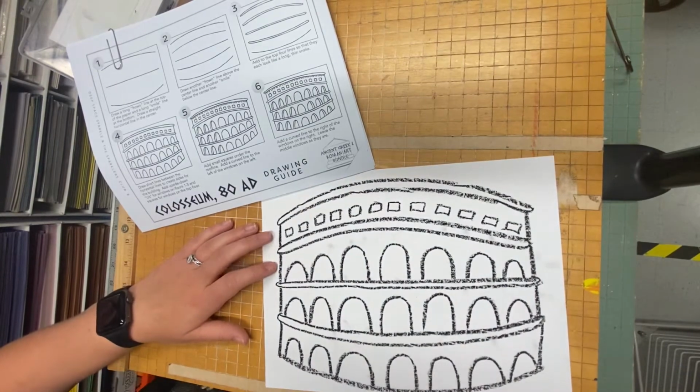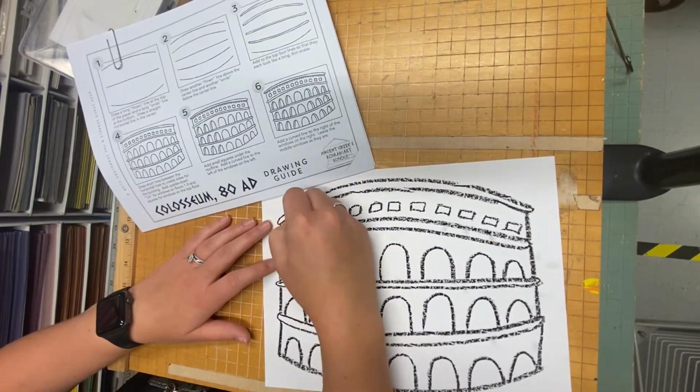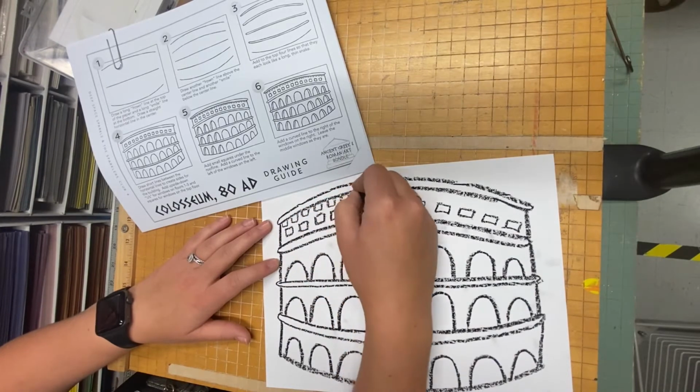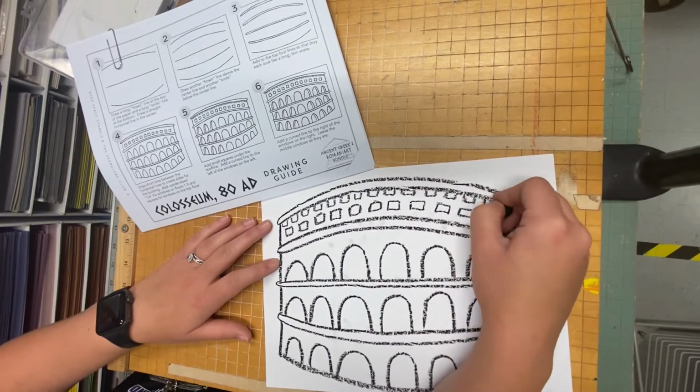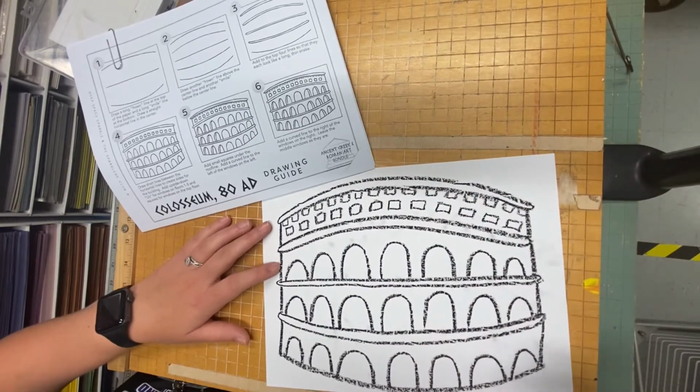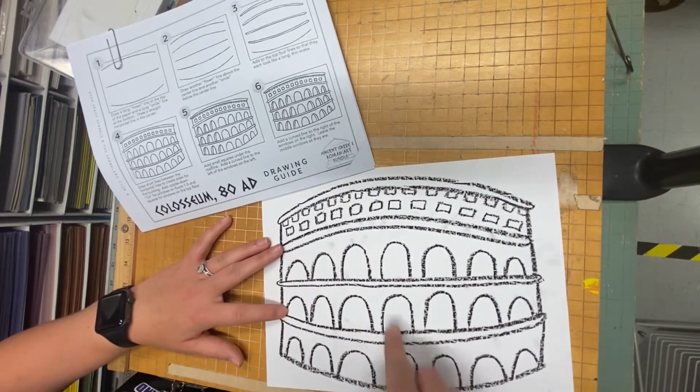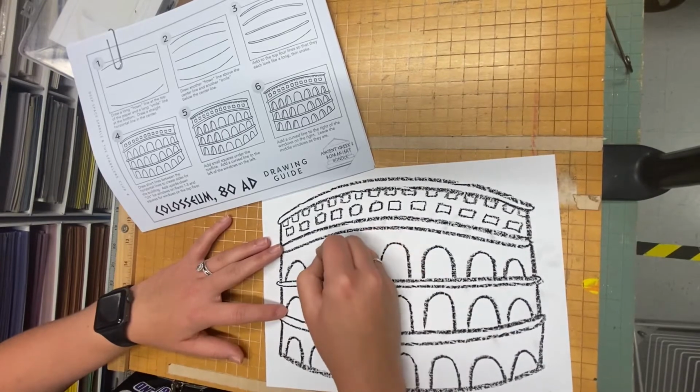Next, I'm going to add some little boxes right at the very top edge. This is just going to add some extra detail. Next, this is when things can get a little tricky. We're going to make these arches appear to be 3-dimensional.